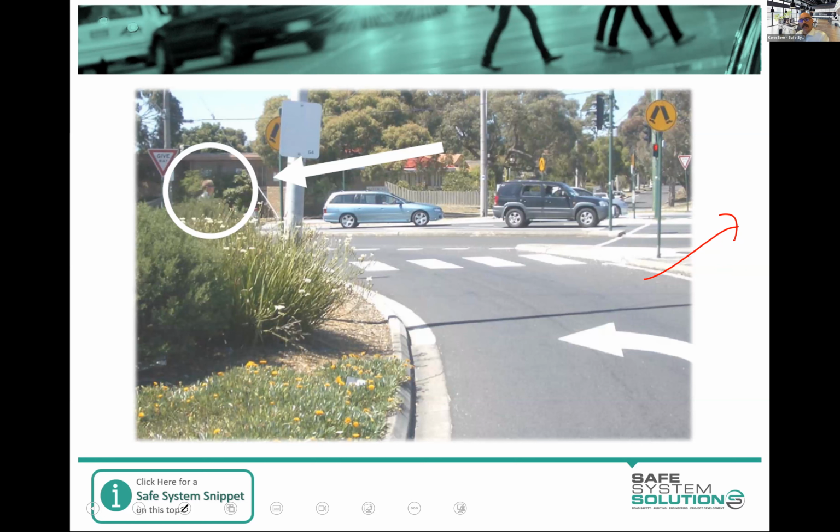So there are plenty of ways we can lessen this risk. We could remove the slip lane altogether if you can practically do that. We could raise the crossing, we could signalise the crossing. Yeah, so there's a few. You could square it up a little bit more even. So those are a few ways that we could lessen that risk.